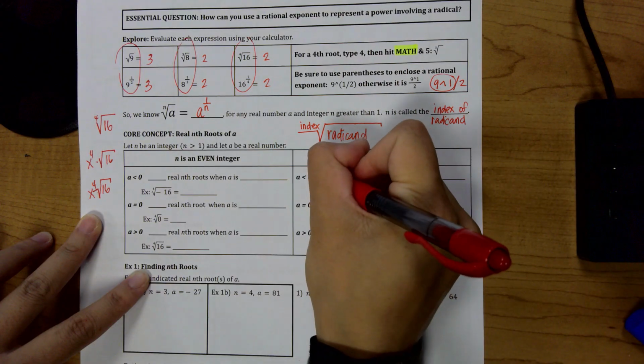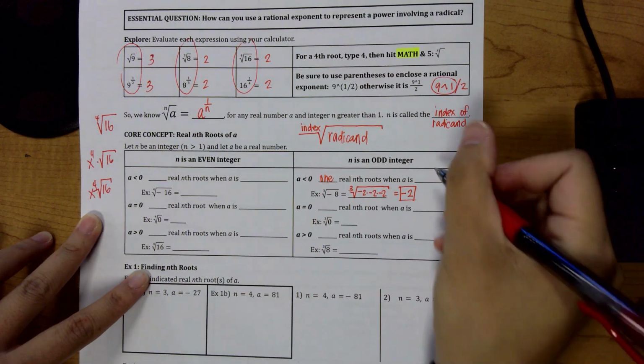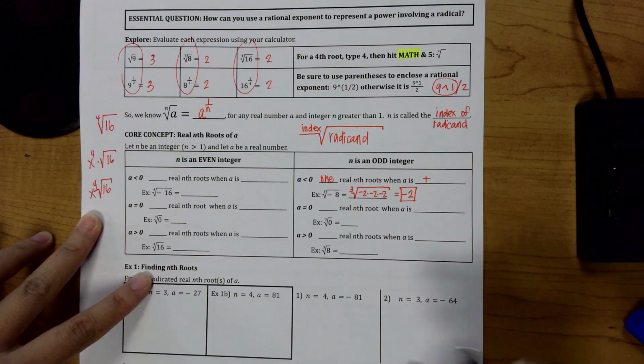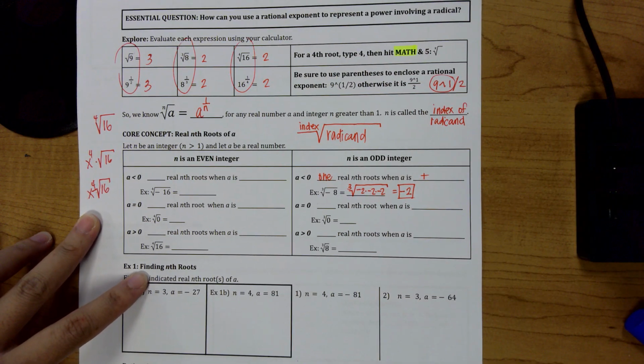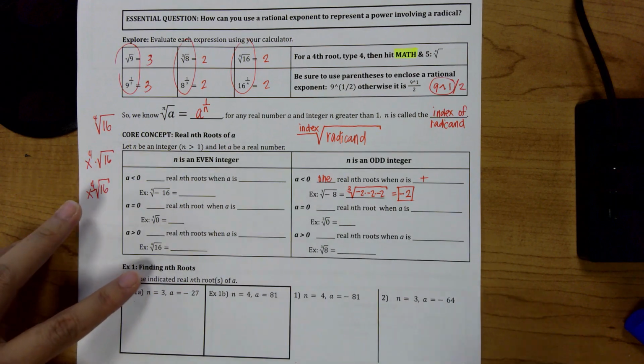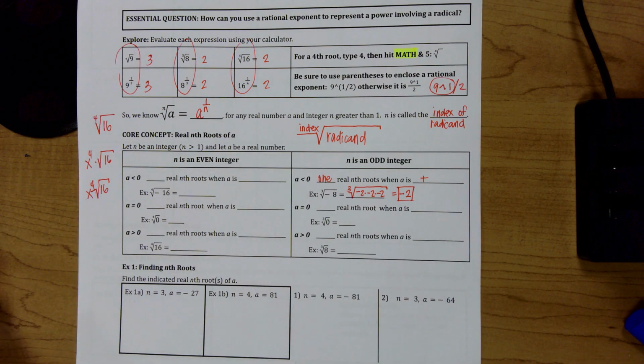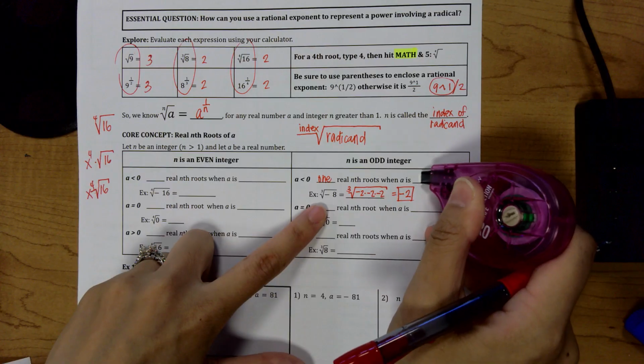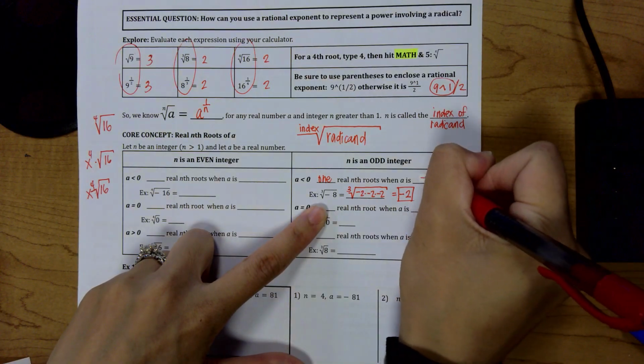That means I have one real nth root when a is negative. Sorry, what am I doing? When a is negative, I apologize, because it's a negative number.